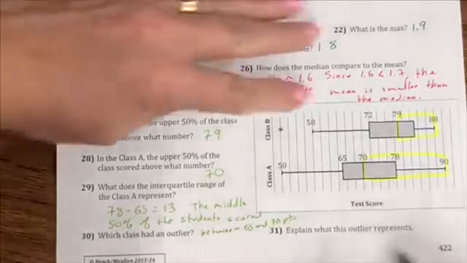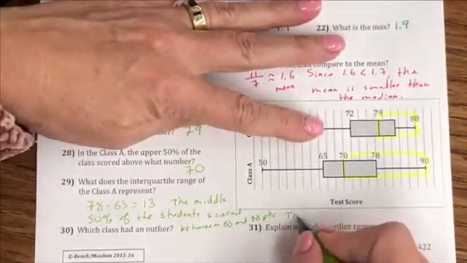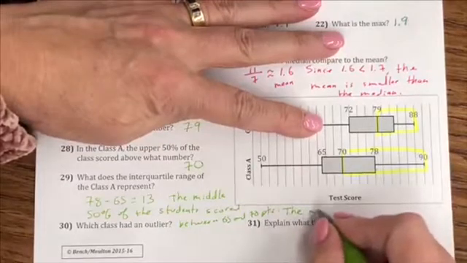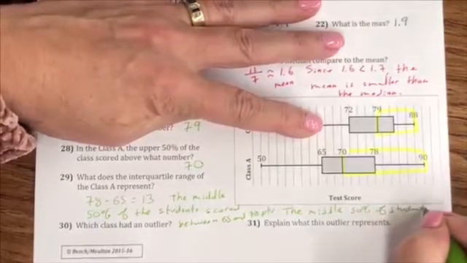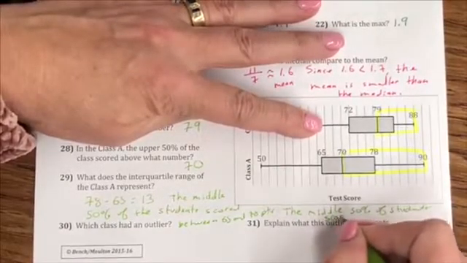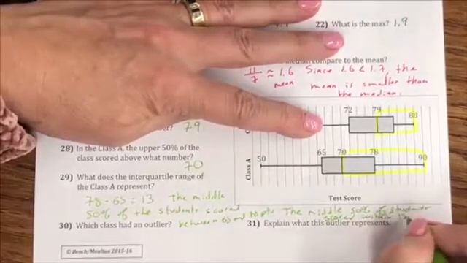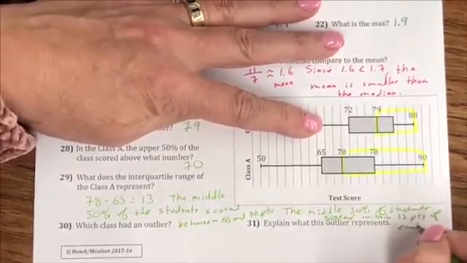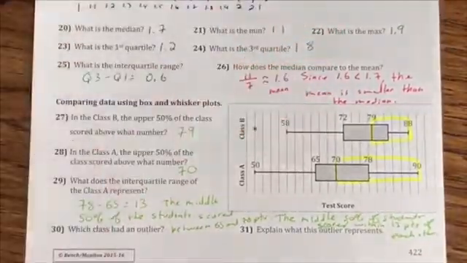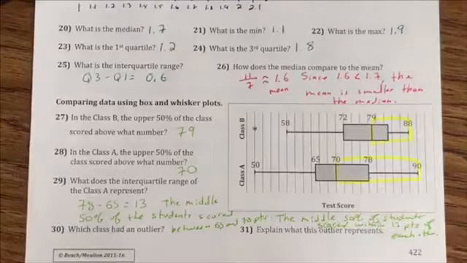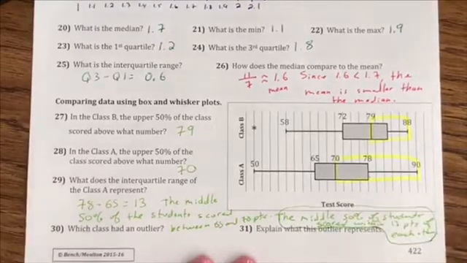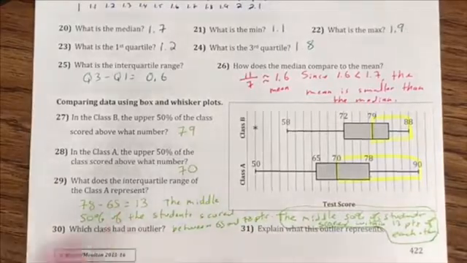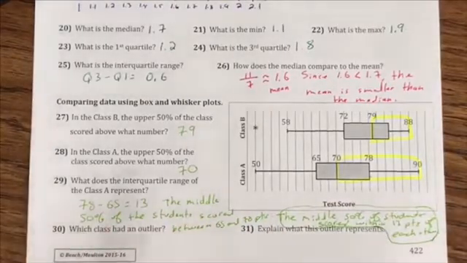I can also write that to say the middle 50% of students scored within 13 points of each other. This one's actually a better explanation of what the IQR stands for, since the IQR is 13. So I would actually put the middle 50% of students scored within 13 points of each other. That means that the middle 50% only varied within 13 points.